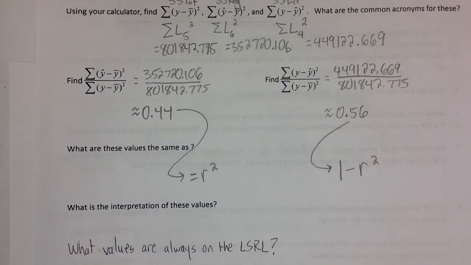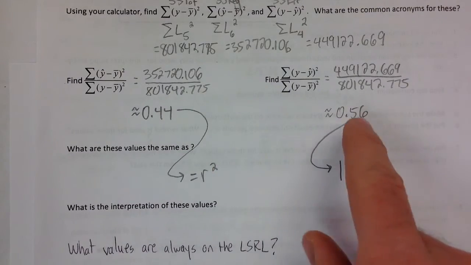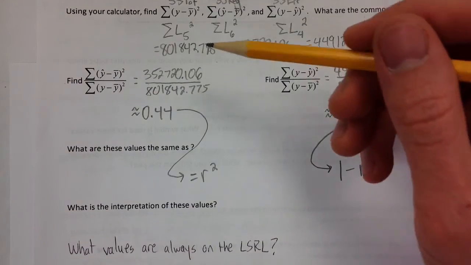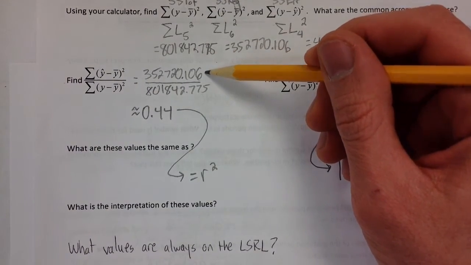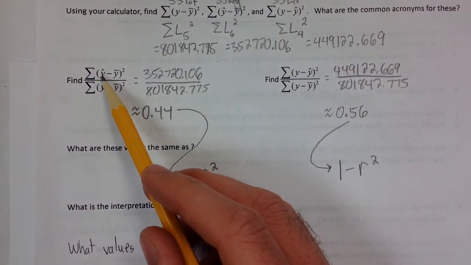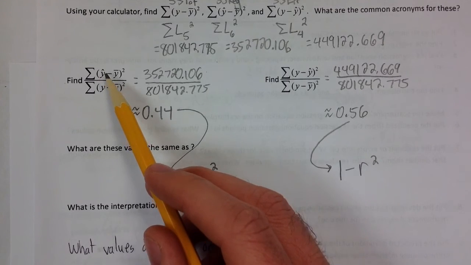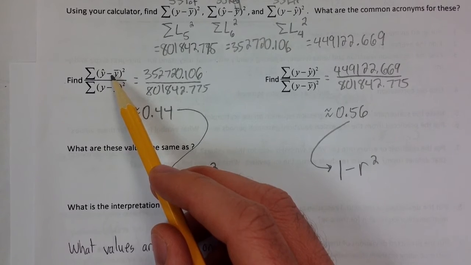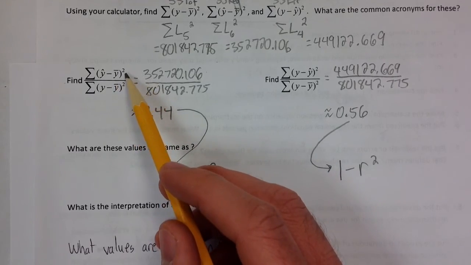So you may be wondering, what does this all mean? That's totally natural to wonder that. This numerator here, if you look at the expression, is the predicted value minus the mean value. So this difference is the predicted deviation from the mean. And because those tend to add up to 0, we use a squared value.